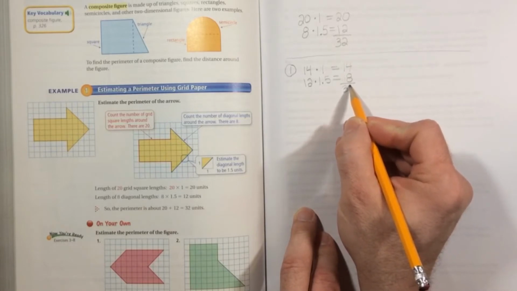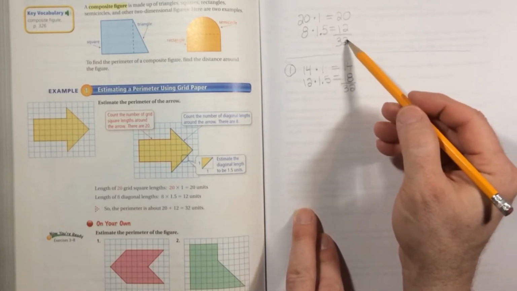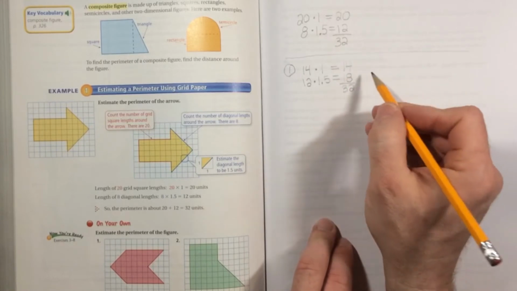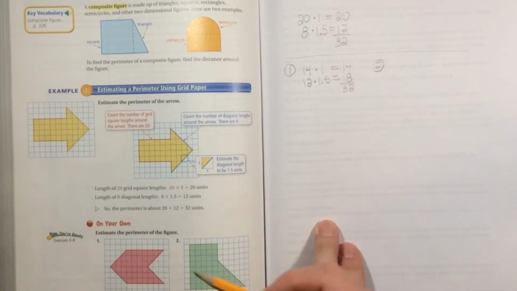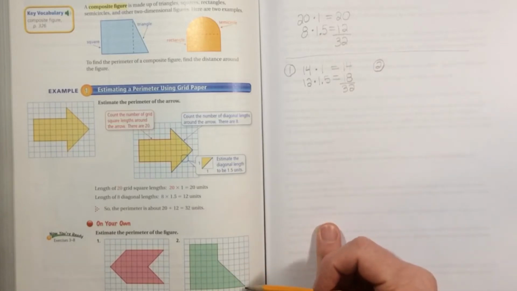And you might think to yourself, oh, are these always going to be 32? Our example was 32. This one's 32. No, they're not always 32. Number 2. We'll go along and do these flats again.